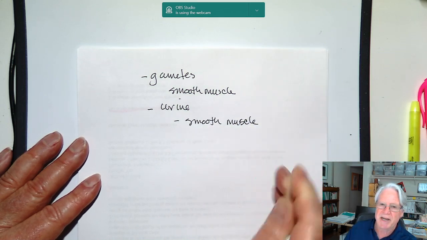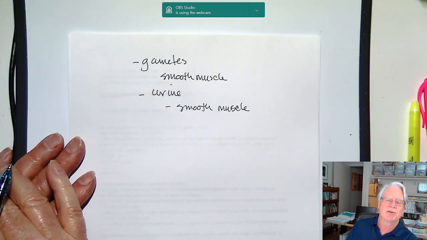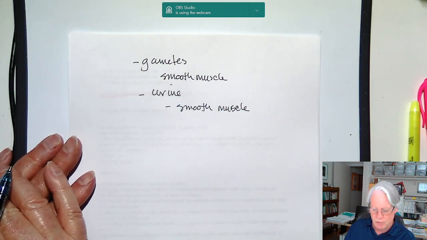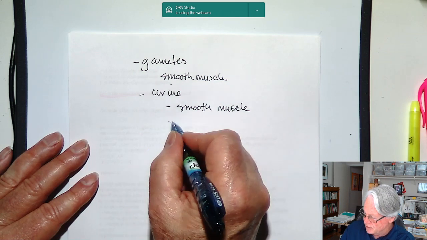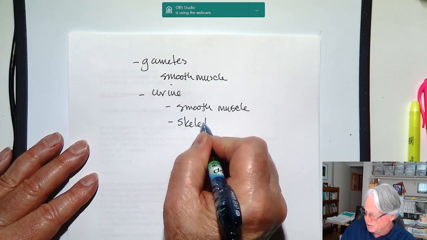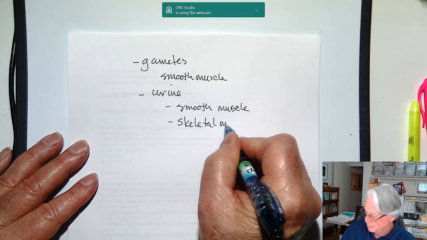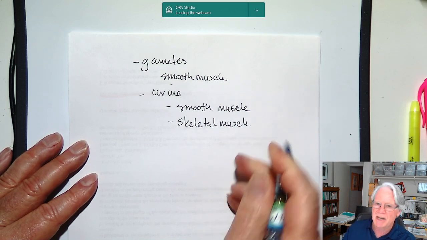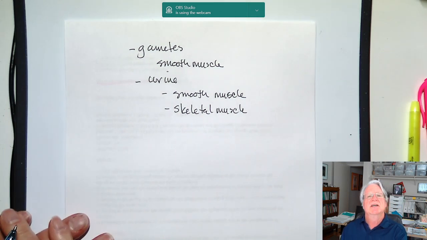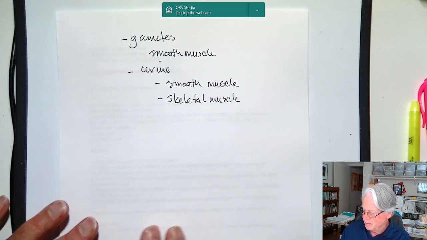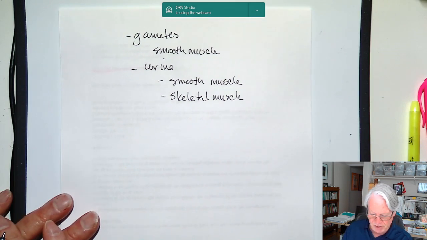So the urinary bladder, the wall of the urinary bladder is composed of smooth muscle tissue. But there is also a component of skeletal muscle tissue in that we have sphincter muscles that are controlling the release of urine out of the body. And those are, in part, skeletal muscle tissue.